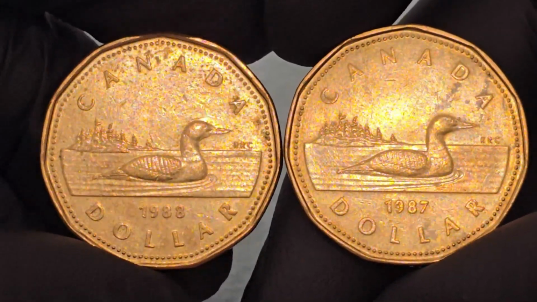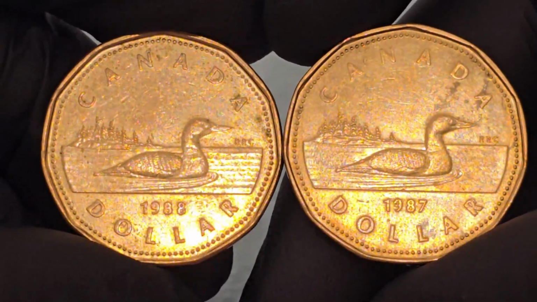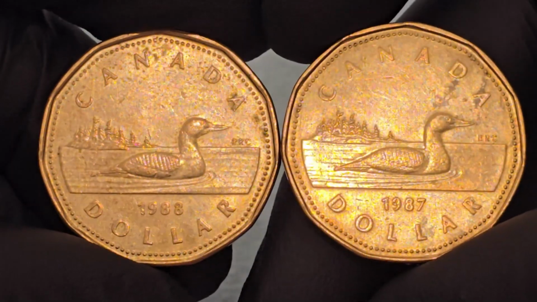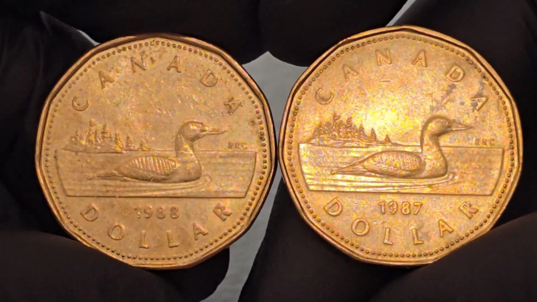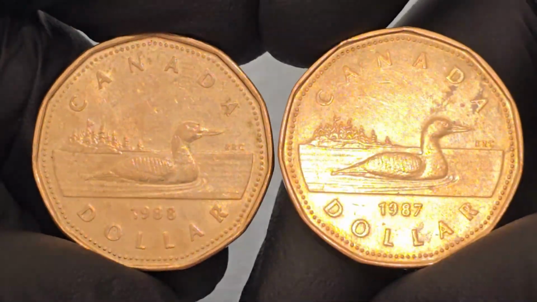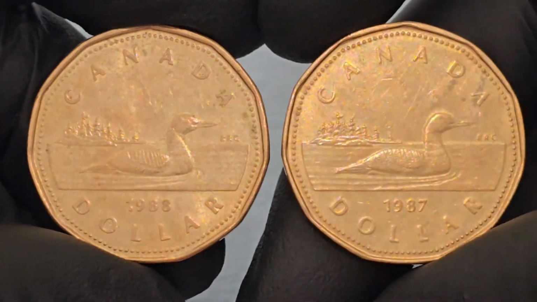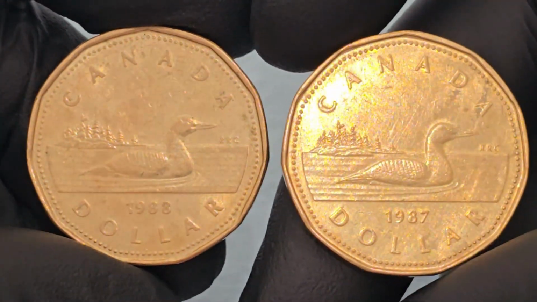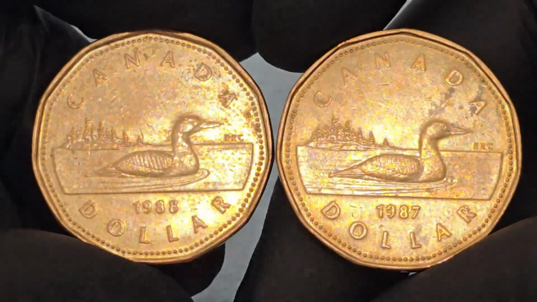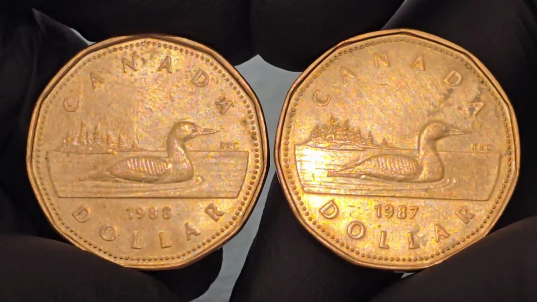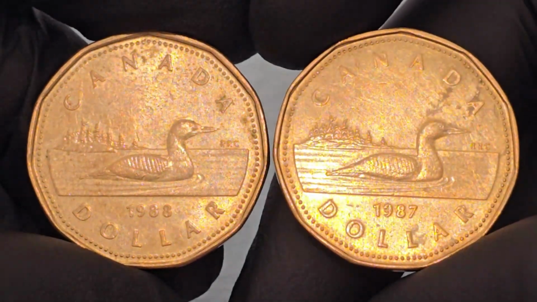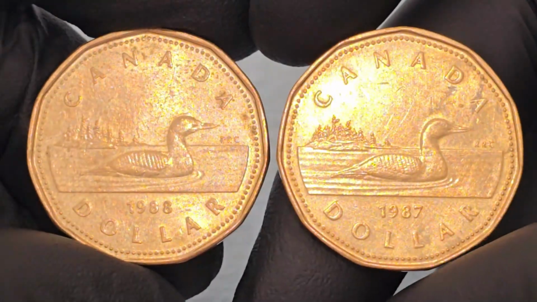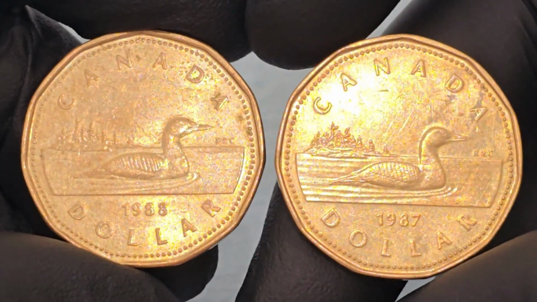The decision to switch from a paper dollar to a coin was part of a broader trend in the 1980s and 1990s, where countries sought to save money by introducing coins for lower denominations of currency. Coins, with their longer lifespan and lower replacement costs, were seen as a more economical solution. The design of the 1987 Canadian dollar is one of the most interesting aspects of its history.